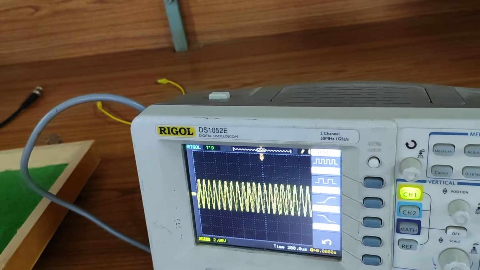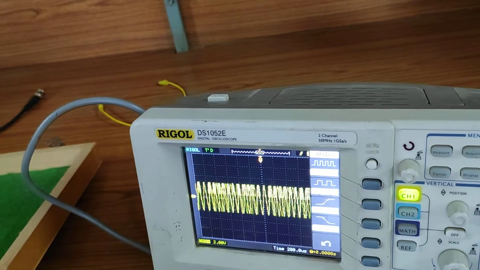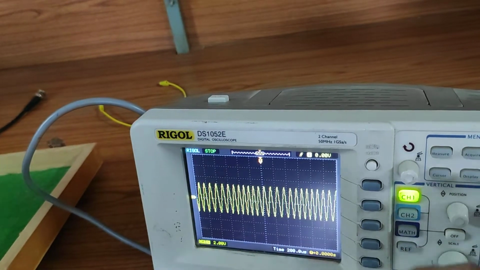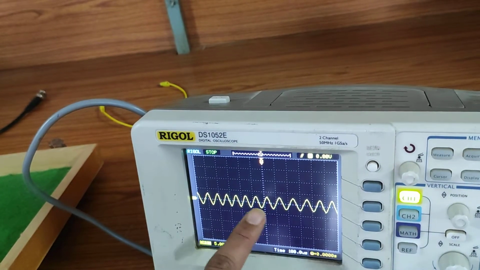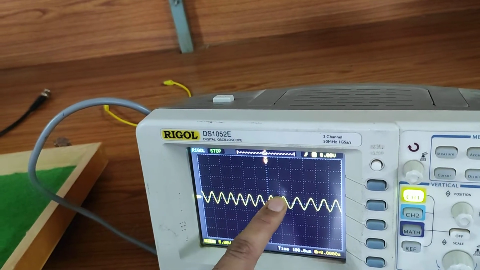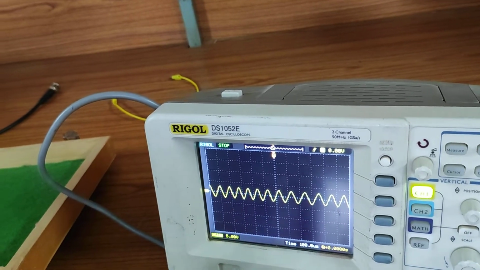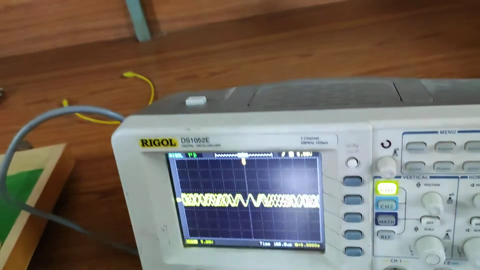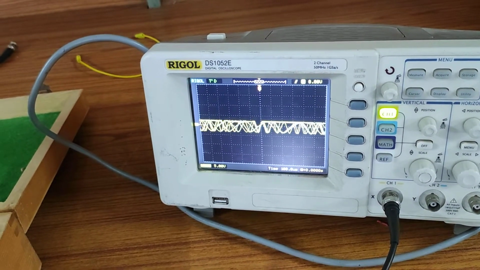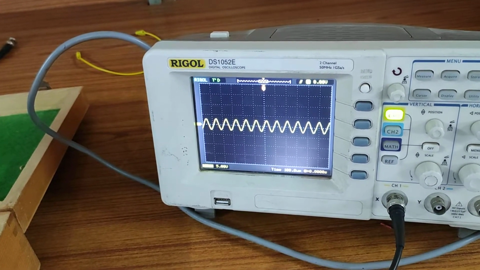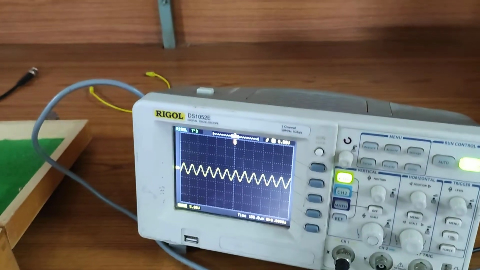At some particular voltage we are getting the FM signal. Let me stop at this, and you can see that there is a variation. Here high frequency is there, here low frequency is there, or again you can modify the output by varying the amplitude of the signal. At higher voltages of the message, we are getting distortion.